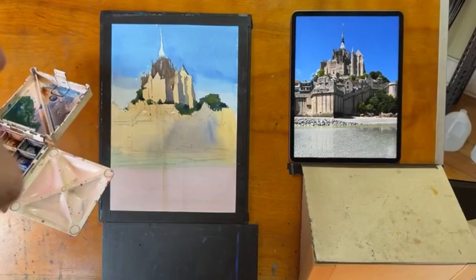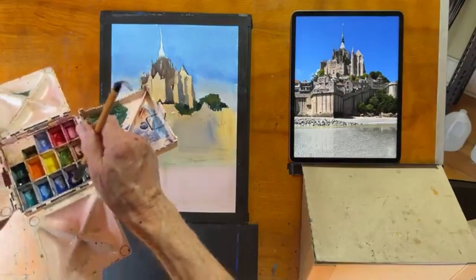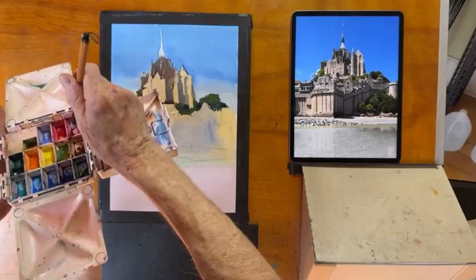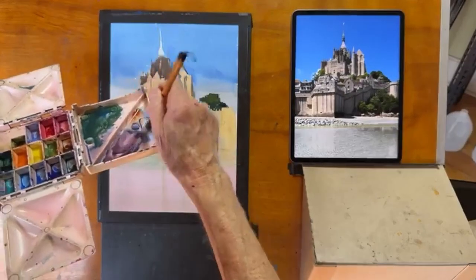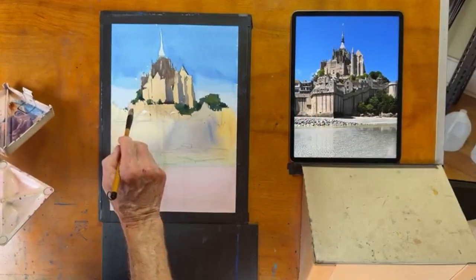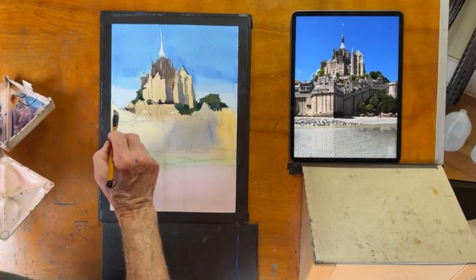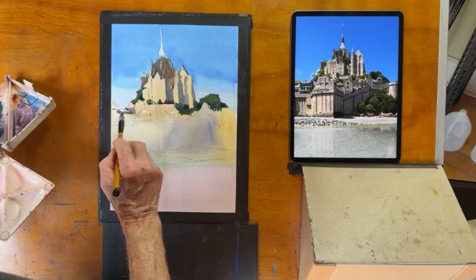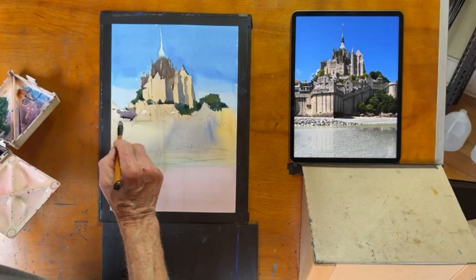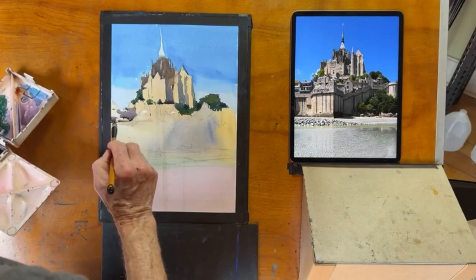Now, back to the mix of blues and browns. Maybe a little alizarin in them. I'm looking into this vicinity here. There are some darker areas in this that will be added later.